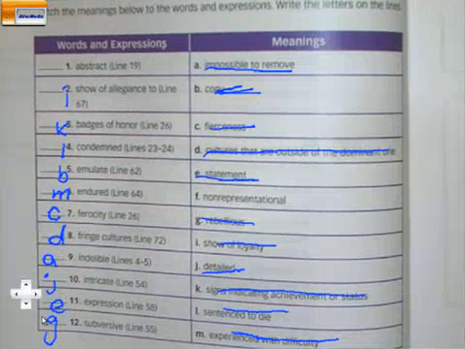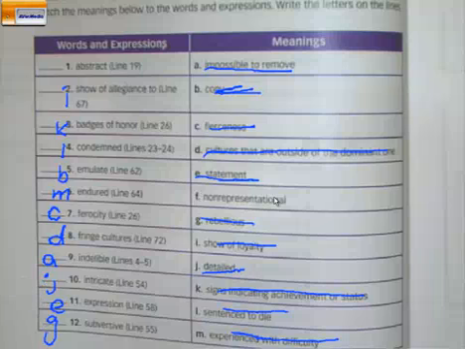Then we are left with only one choice, which is non-representational, and that would belong to F. Okay? And that's how you do these things.